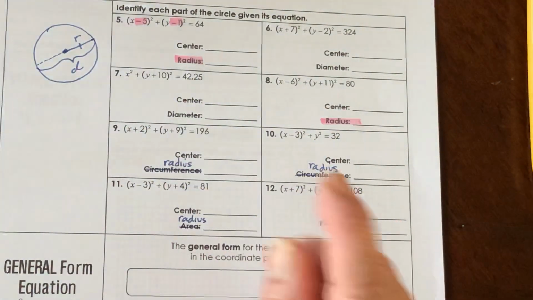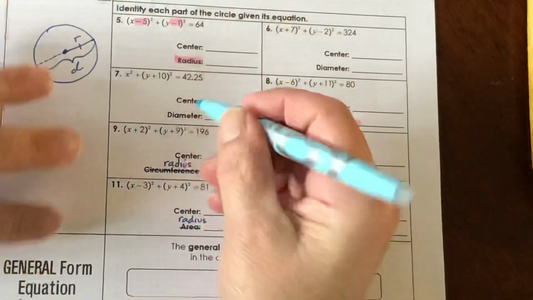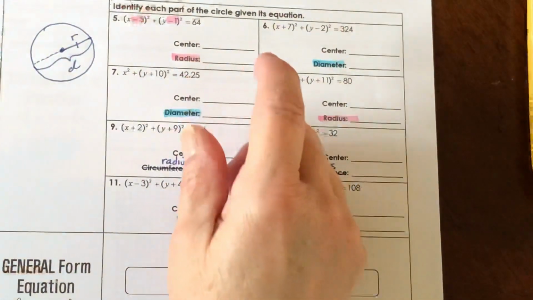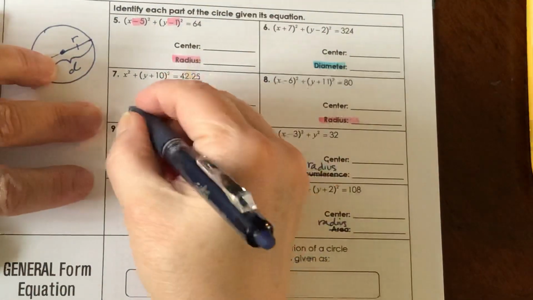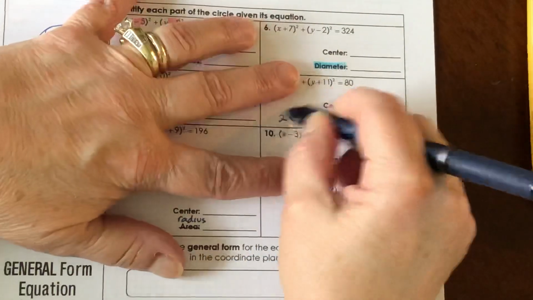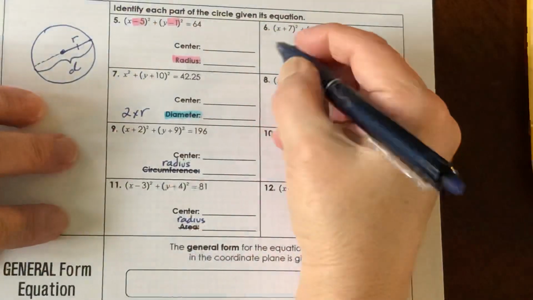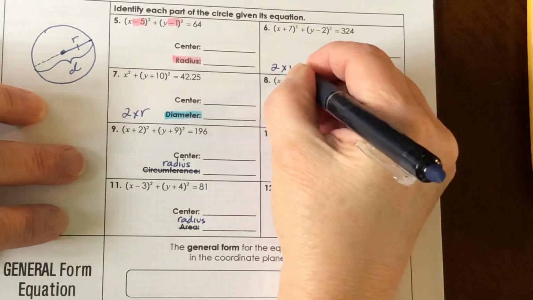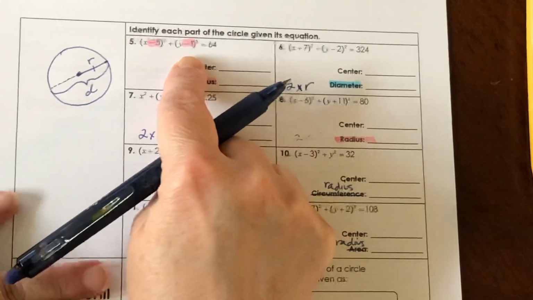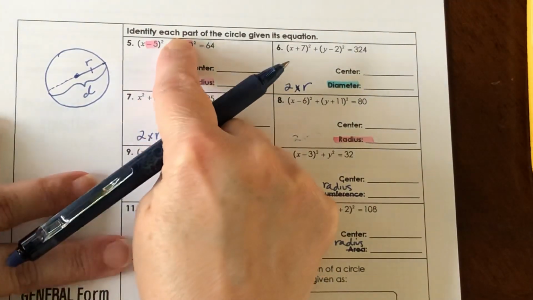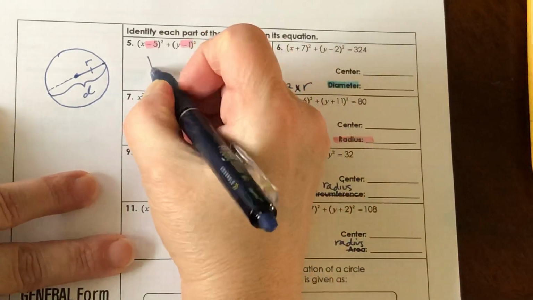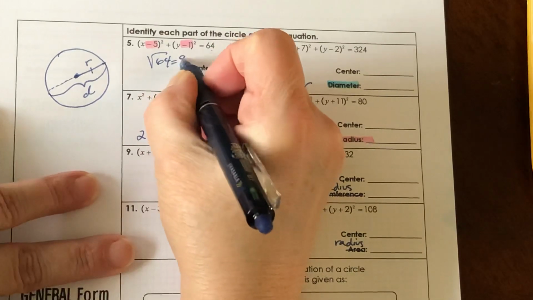So let's take a look here. This asks me for the diameter. The diameter just means I have to have 2 times the radius, right? 2 times R. Right up here, 2 times R. 2 times whatever the radius is will give me the diameter. So, let's get back to this. What is the opposite of -5 and -1? +5 and +1. What is the square root of 64? 8.